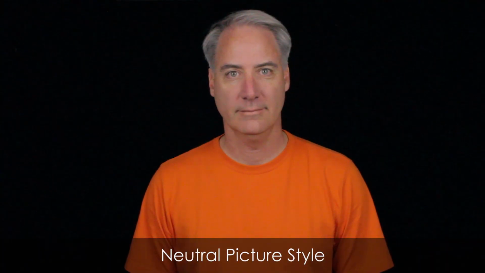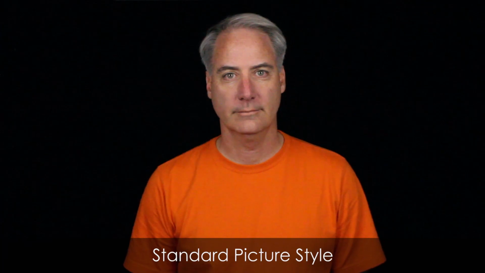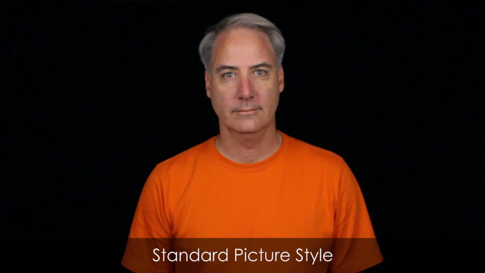Let's go to our low key situation where we've got a black background, and now that's neutral, and then we're going to switch right here to standard. And again, they're shot at the exact same exposure. All I was doing is changing the picture style, and we're all at 6400.